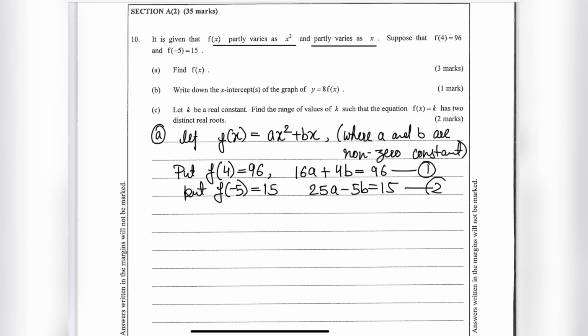There are two equations and two unknowns. Let's figure it out. For the first equation, we can multiply it by 5, and then we'll add that by multiplying equation 2 by 4.